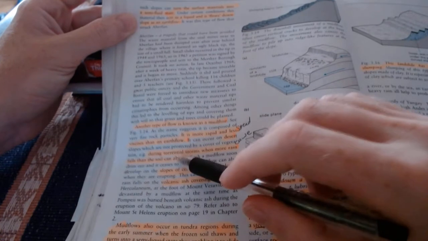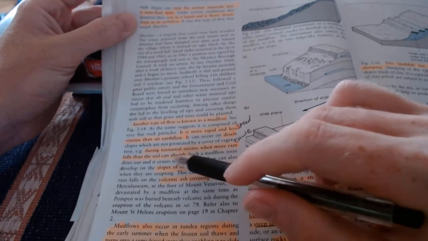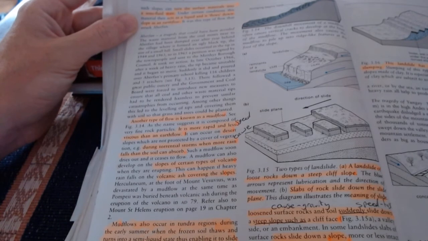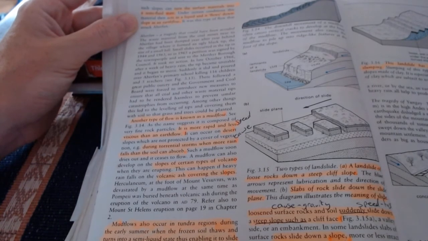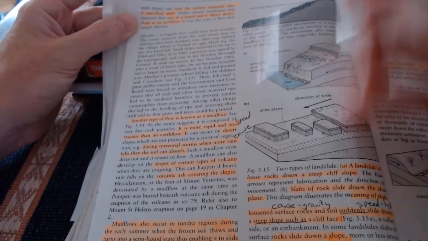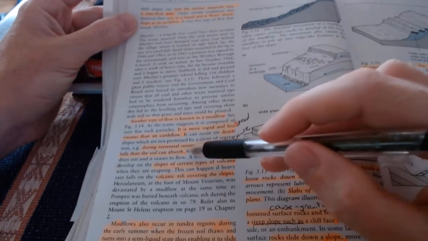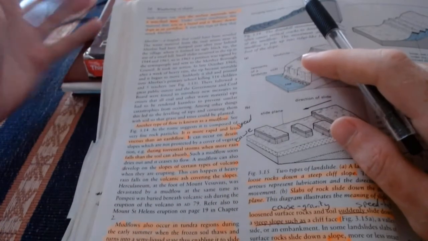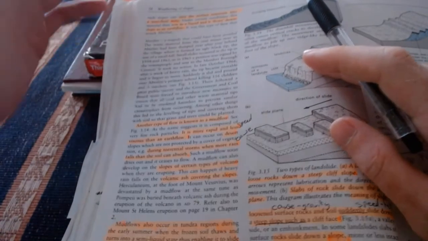Torrential storms, more rain falls than soil can absorb. So the soil becomes saturated very quickly and begins to flow downhill with the rainfall. Now we've got cause and speed. Notice how the level of rainfall is increasing. The soil creep was just with some water. Then we had heavy rainfall. Now we have torrential rainfall.